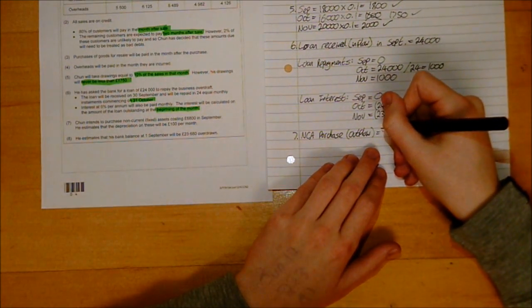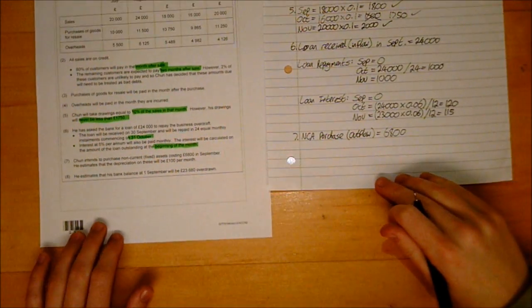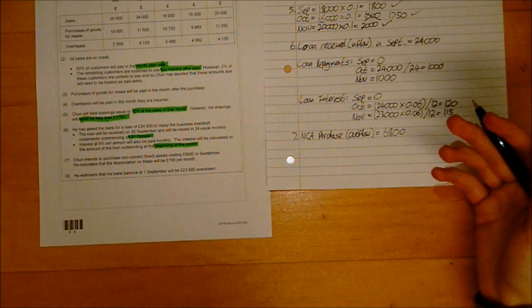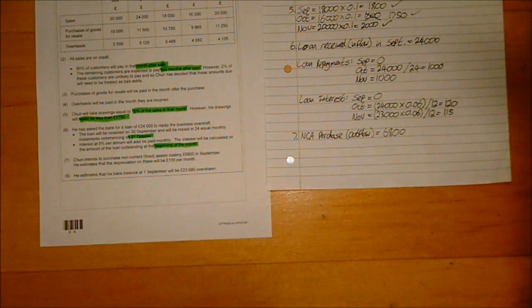It's going to give us some 6,800. Okay, depreciation. What do we know about depreciation? Well, it goes in the income statement, but it's not a cash expense. It doesn't cost the company anything.